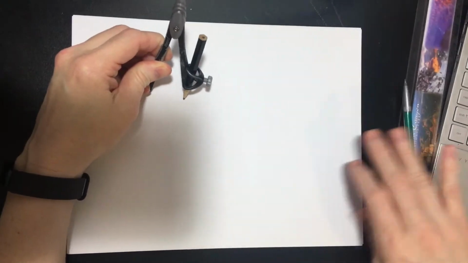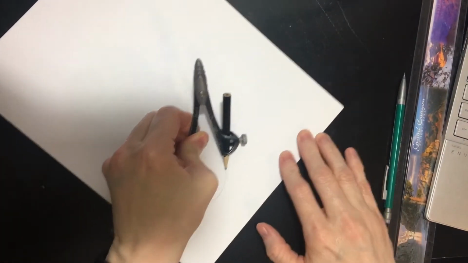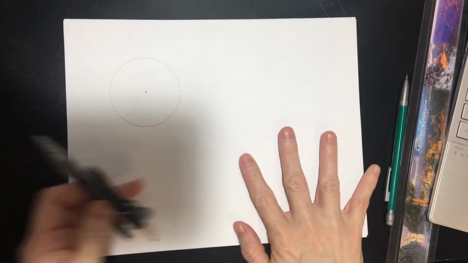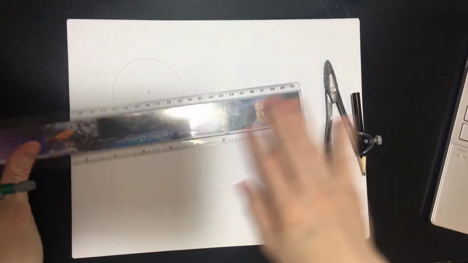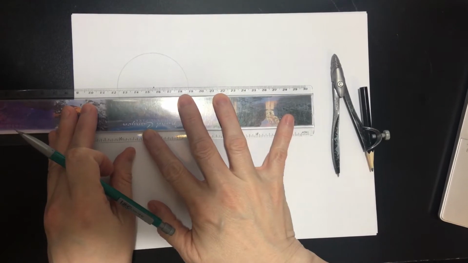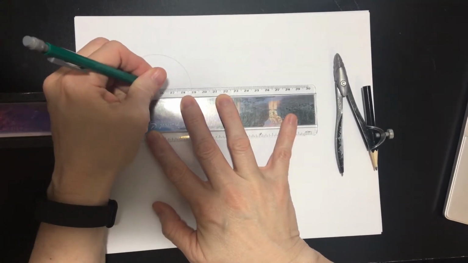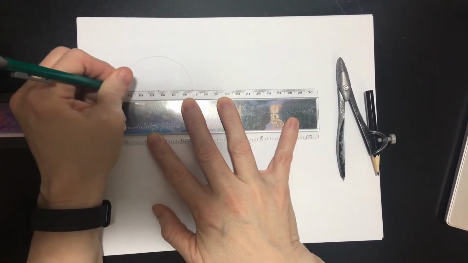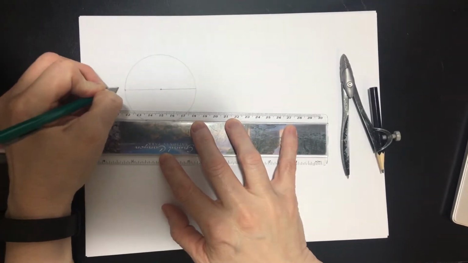Do that. If I didn't have so much stuff in my way, that'd be easier. Okay, next step is to draw a diameter. You just want to make sure it goes through the center, and then you know it's the diameter of the circle, a segment that has endpoints on the circle. All right, so we'll call it MN.